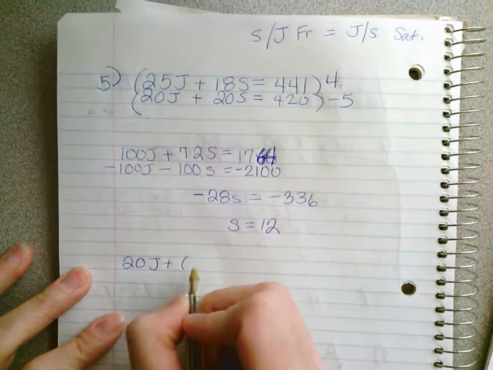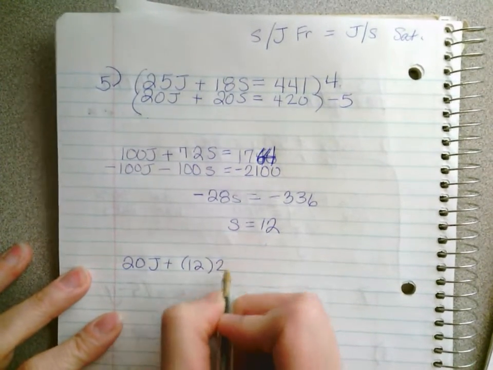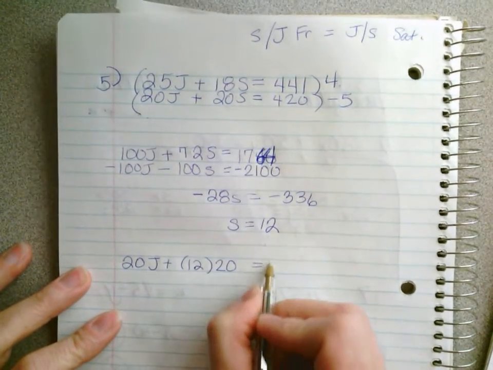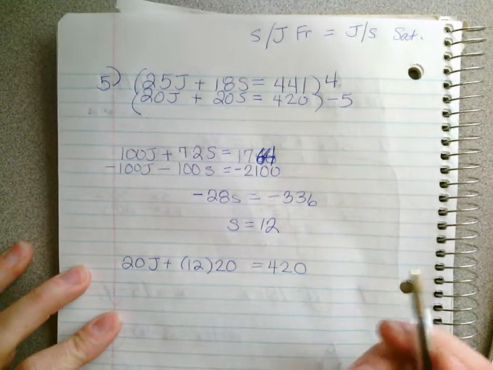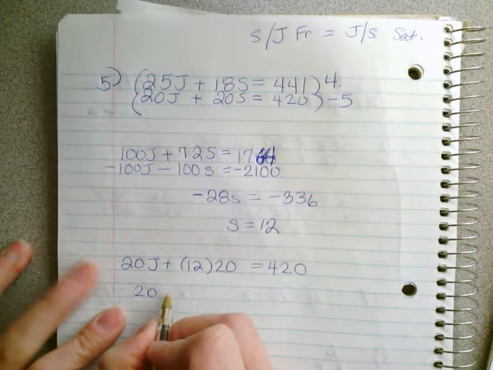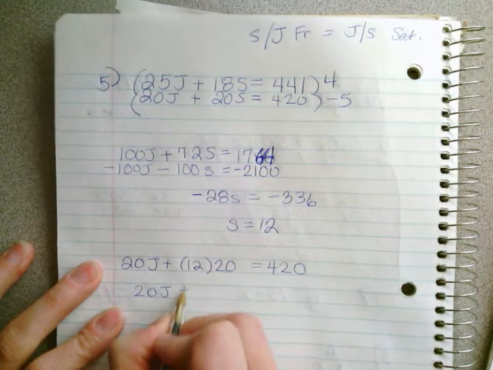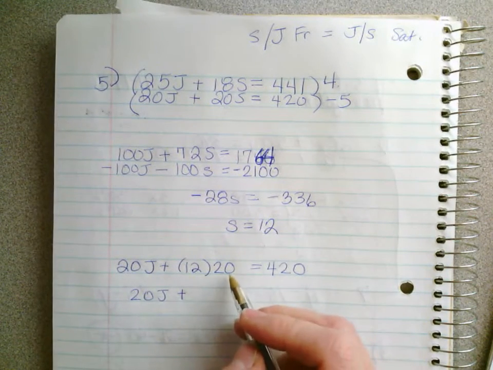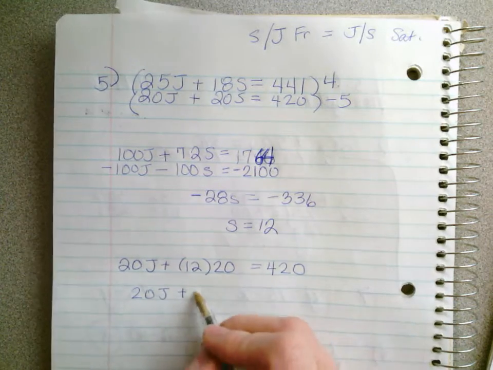I liked the second equation, because I can do that one quicker. 20J added to 12 times 20, 240.